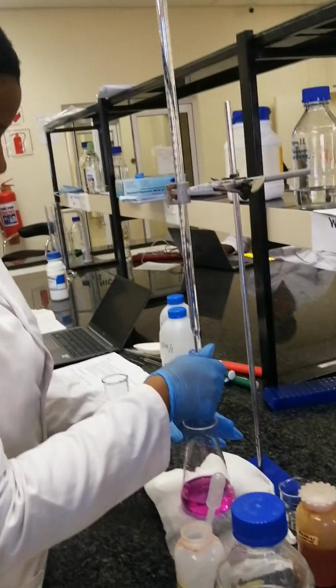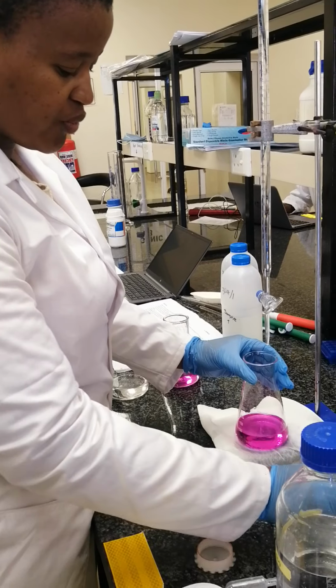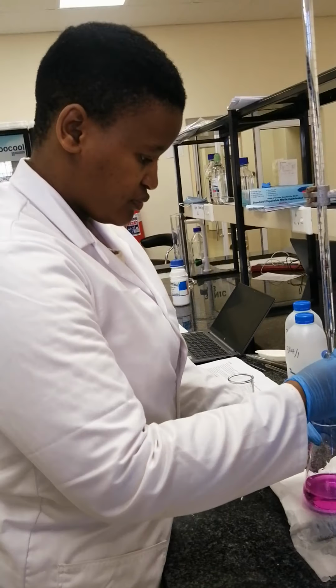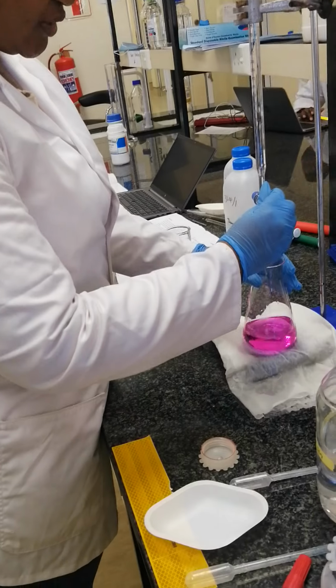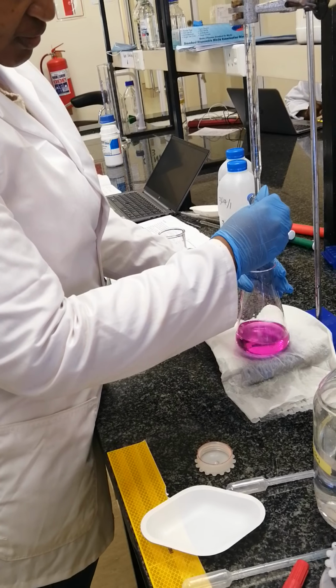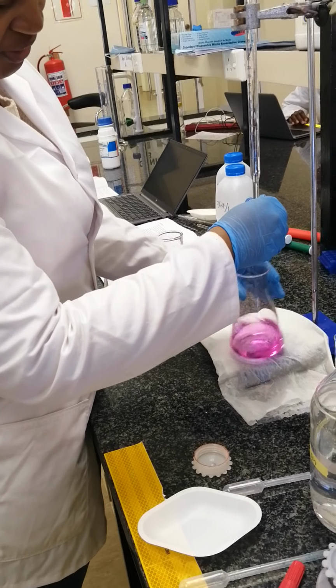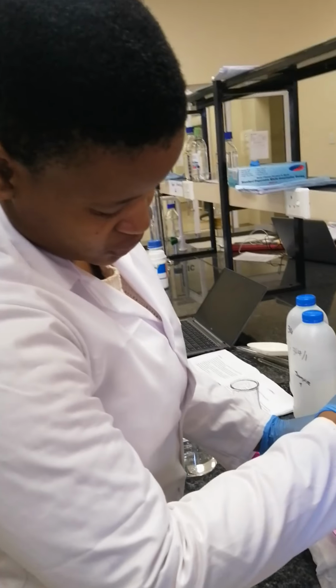Still do the same thing. Left hand, you hold your conical flask. You titrate, drop wise. Make sure that you go drop by drop so that you don't put in a lot of sulfuric acid without knowing.